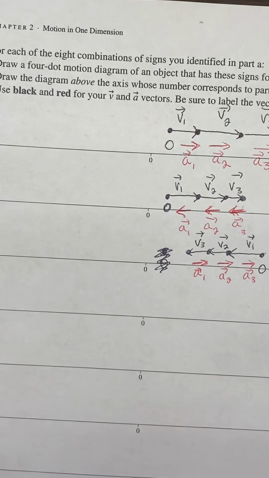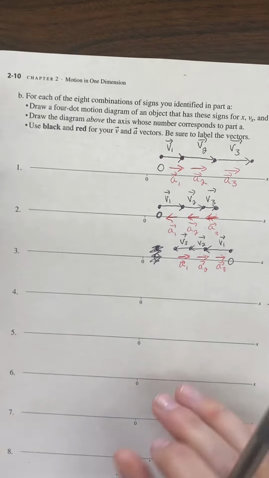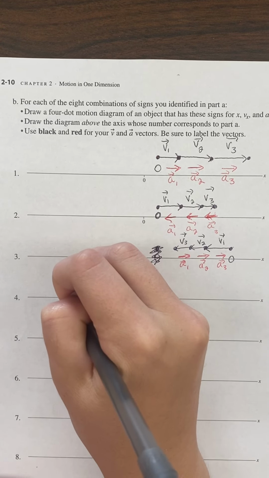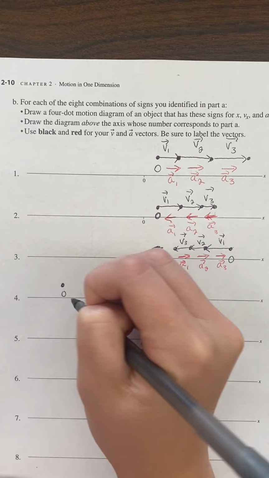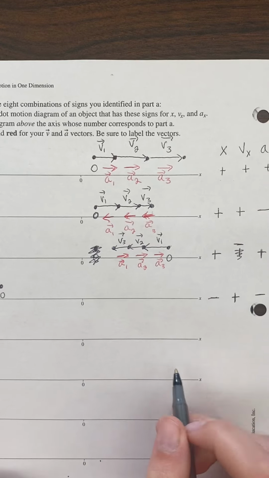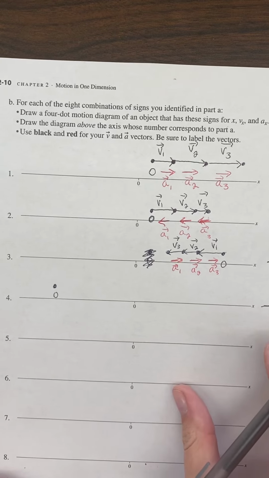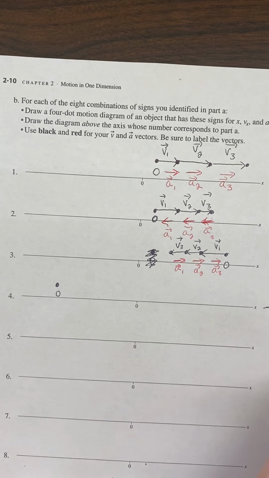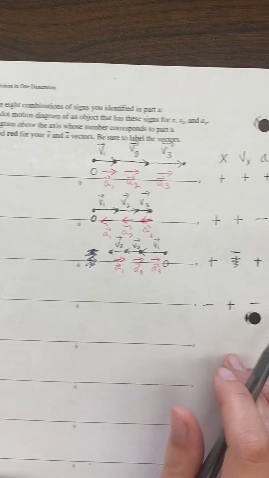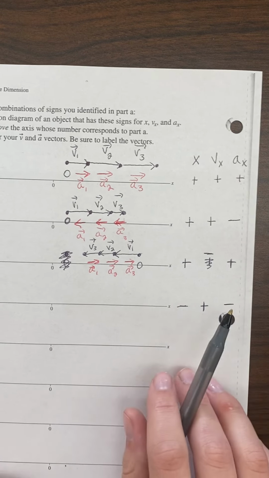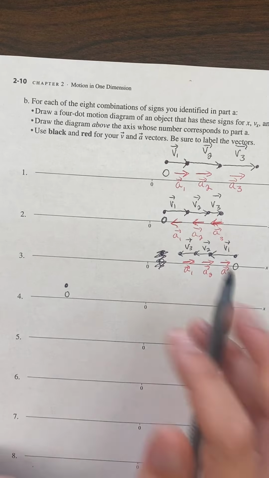I'm going to zoom out a little bit. So we'll put it here, maybe. Its velocity is positive, so it's going to be traveling to the right. But it's going to be slowing down, okay? Our acceleration is negative, so it's going to be slowing down to the right.